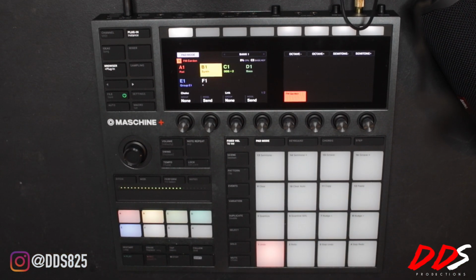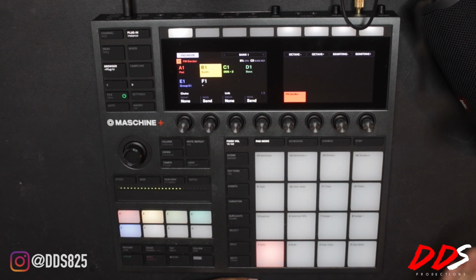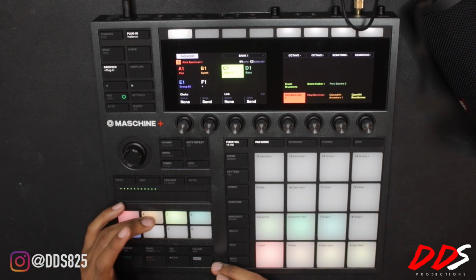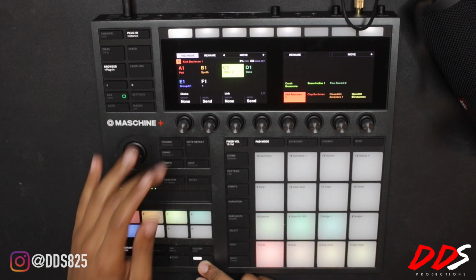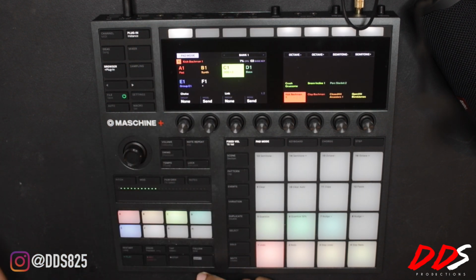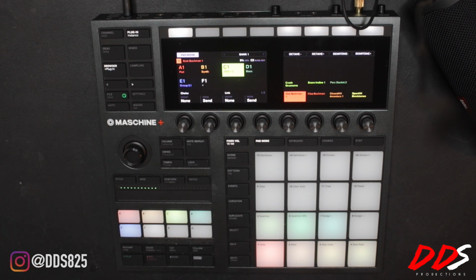All right, so I went through and I labeled each group, and now I also shifted my groups around. If you want to shift your groups around, you just have to click whichever group you like, and then hit shift, hold it, and then just move it either direction. I like to have my drums and my bass at the furthest end of the group section.